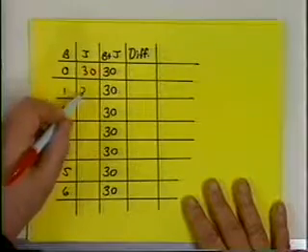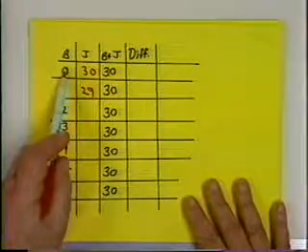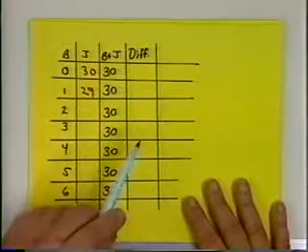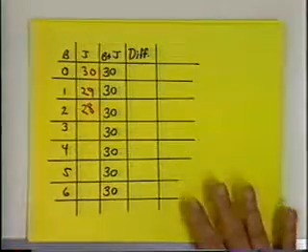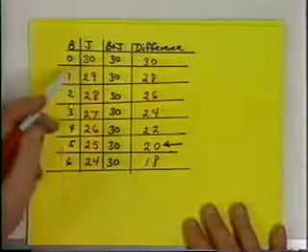See, 1 from 30 is 29. See what's going to happen? If I add any entry in the B column to the corresponding entry in the J column, that has to come out to be 30. You get the idea? Here, I've done this a little bit more completely over here. Okay? So you see how this chart goes?